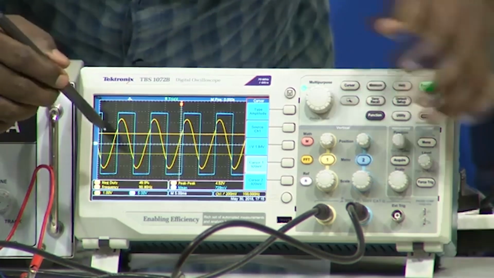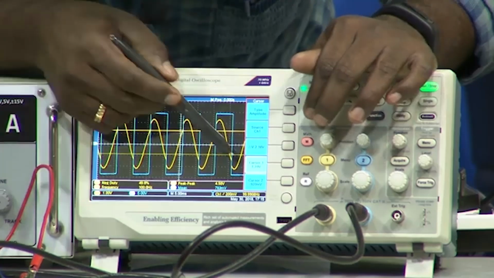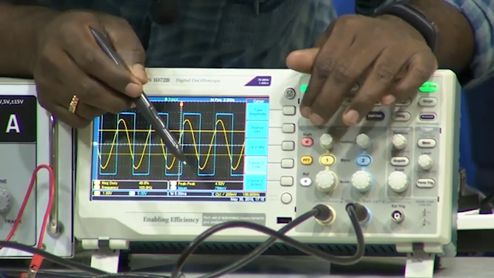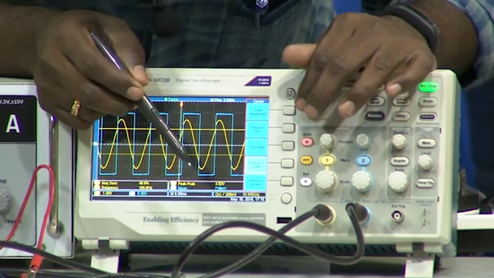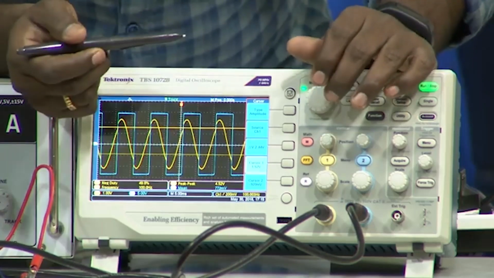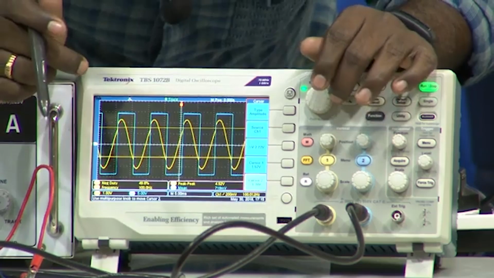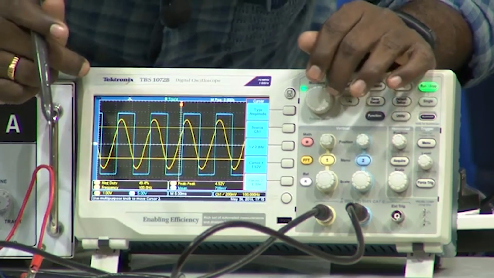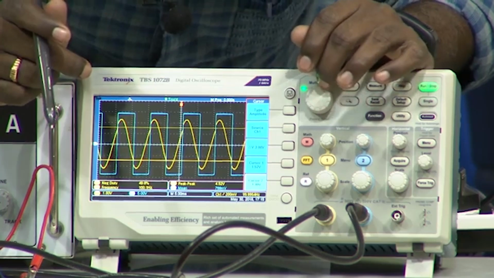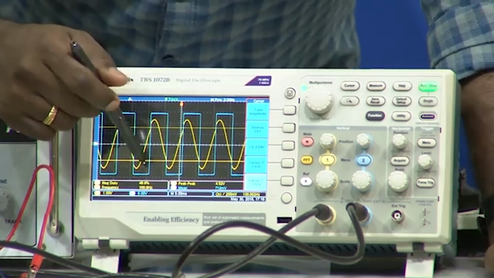So, I will change the cursor values. For channel 1, I have to make it 1.5 volts. So, I am going to 1.5, slightly, yes, 1.52. Now, I will select channel 2 and go to minus 1.5. Right.